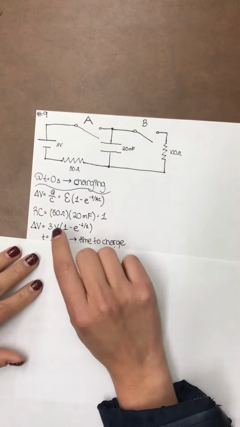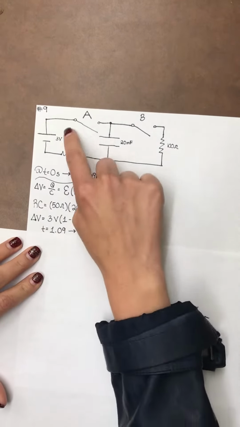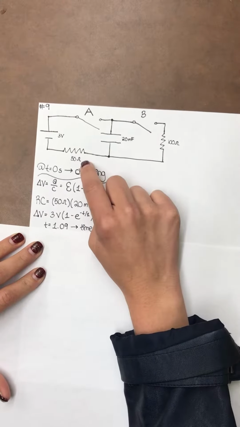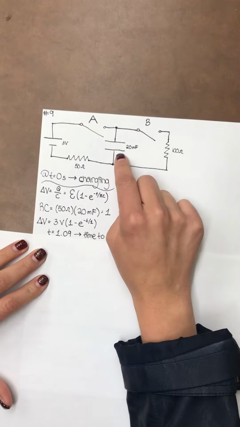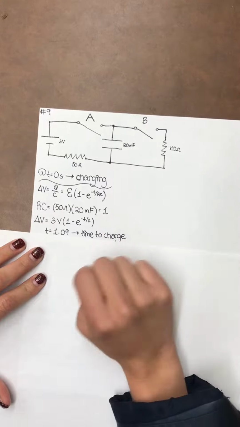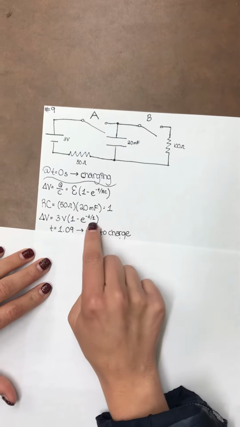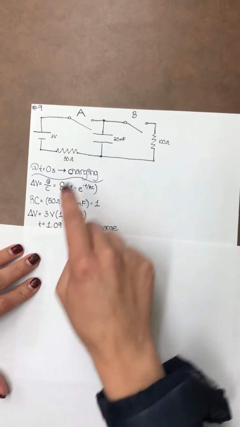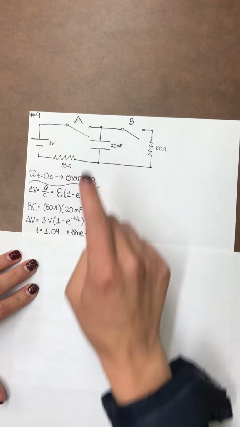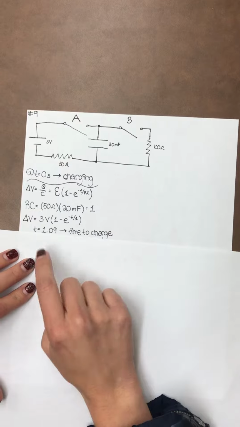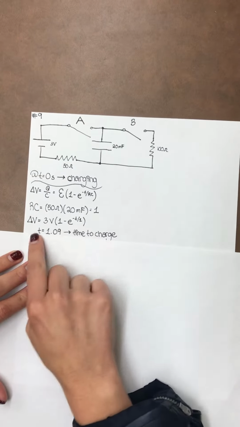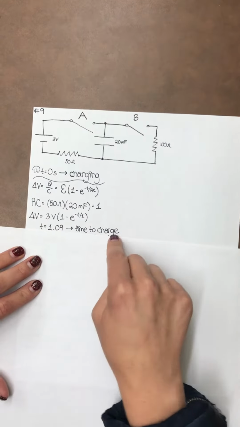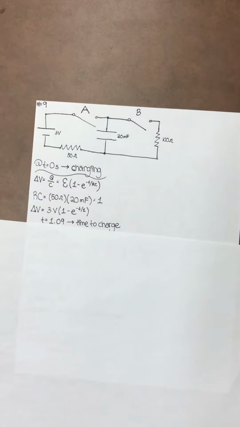We can find RC from this circuit's resistor, which is 50 ohms, and the capacitor of 20 millifarads, and then plug that into the equation under negative t. 3 volts would be V max because that's what's coming from the battery. From this equation we find the time it takes for the capacitor to charge.